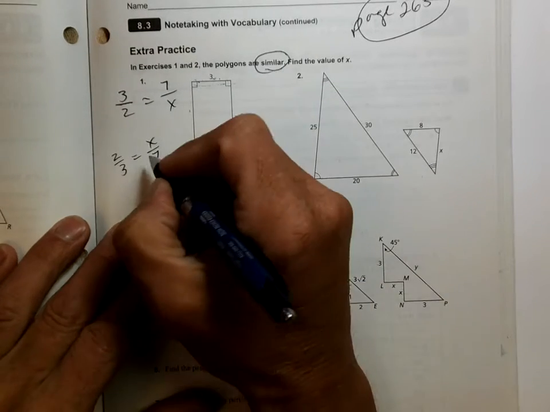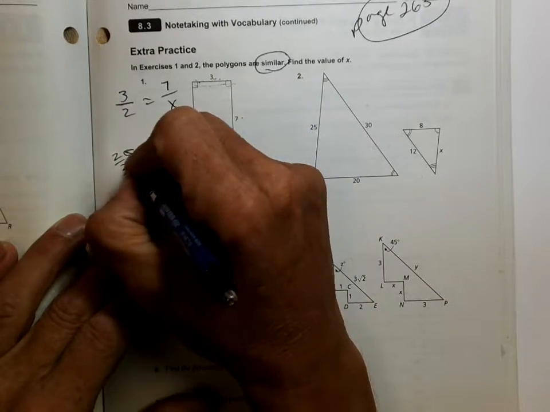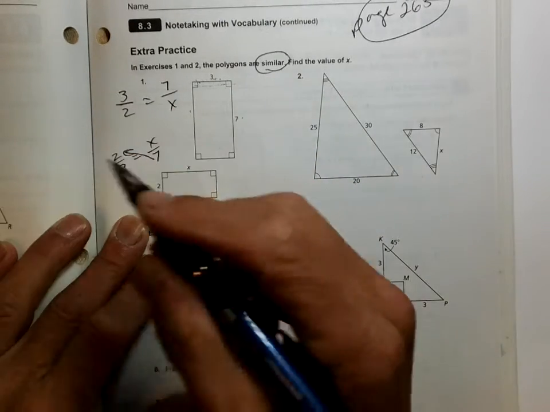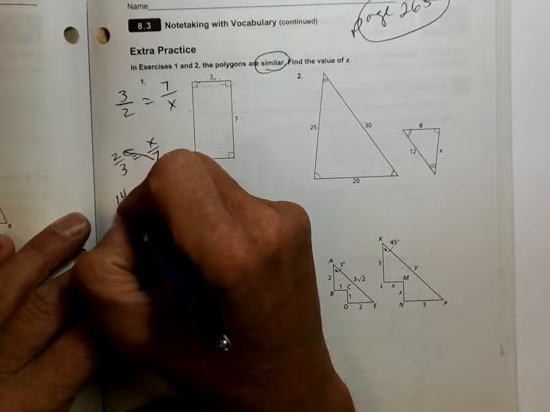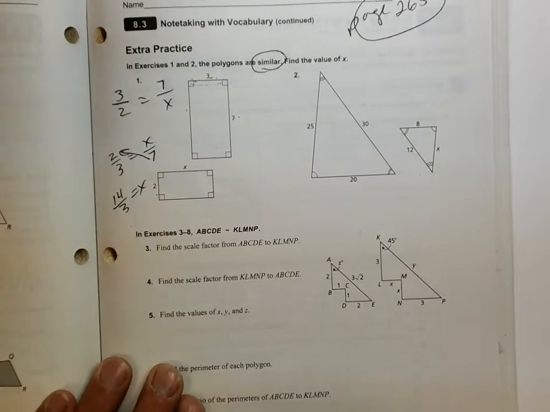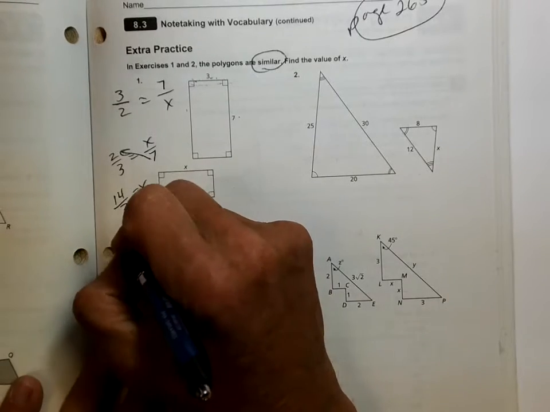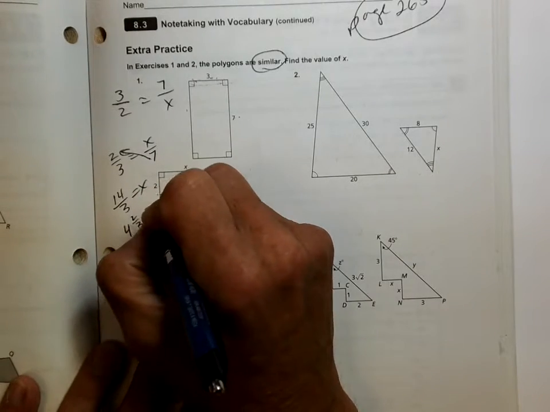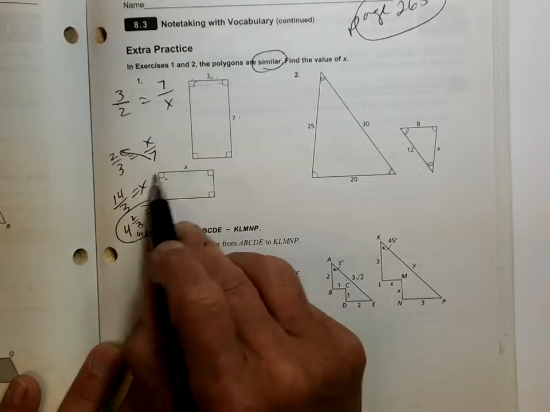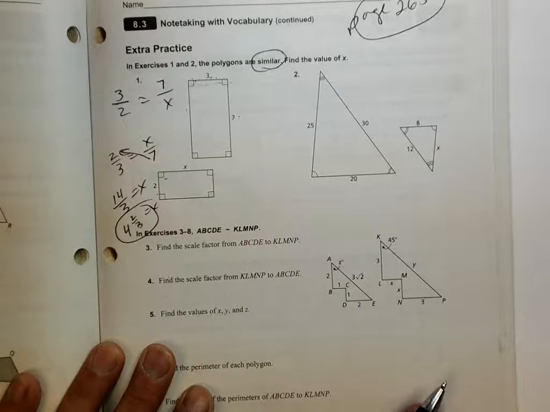Okay, so to solve for x, I'm going to multiply up the 7. Because, Michael, I liked your way better. I get 14 divided by 3 equals x. 3 goes into 14 4 and 2/3 times, and that's the value of that side: 4 and 2/3.